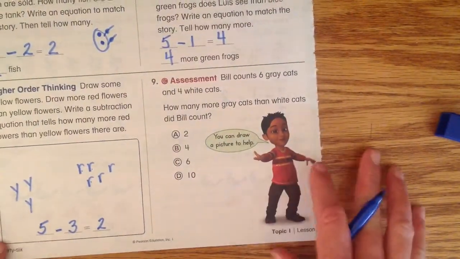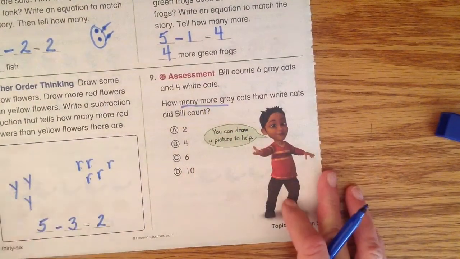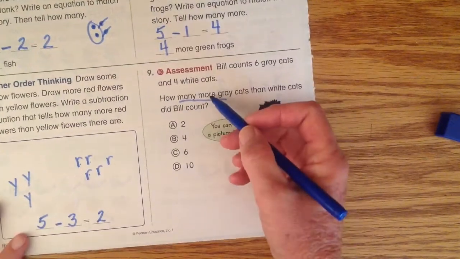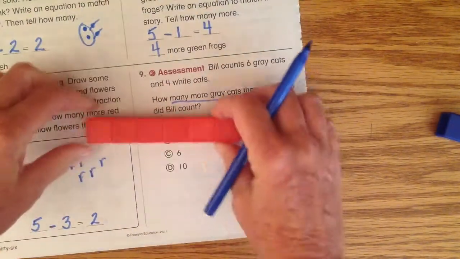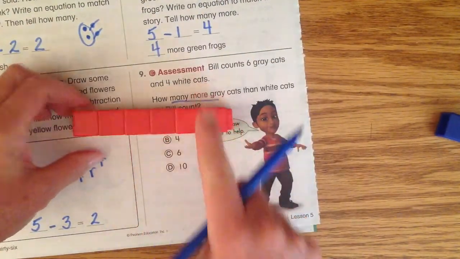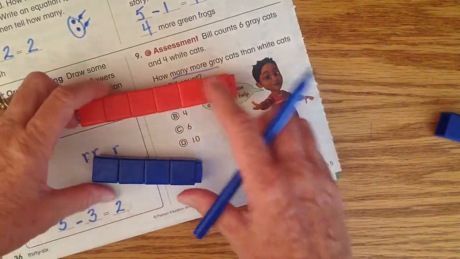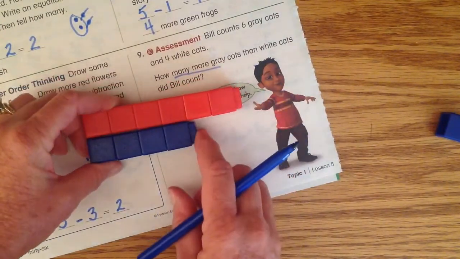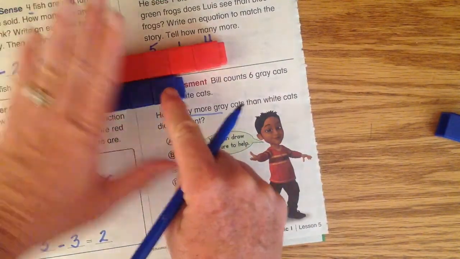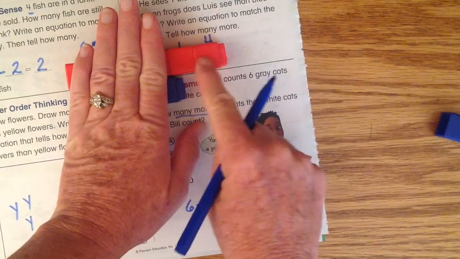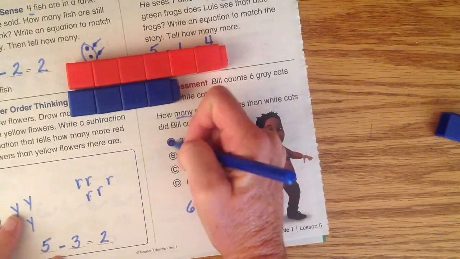Number 9, Bill counts 6 gray cats and 4 white cats. How many more gray cats than white cats did Bill count? So we know that we're going to be looking for those extras. So we have 6 gray cats. 1, 2, 3, 4, 5, 6, and 4 white cats. 1, 2, 3, 4. So how many more? How much longer is that bar going to be? Here's 6. Take away my 4. How much longer is it? 2. So we have 2 more gray cats.